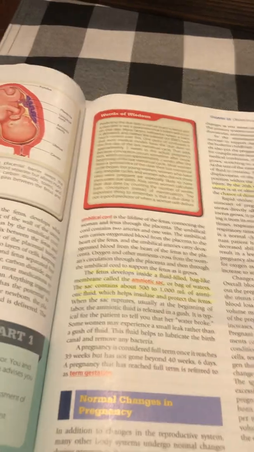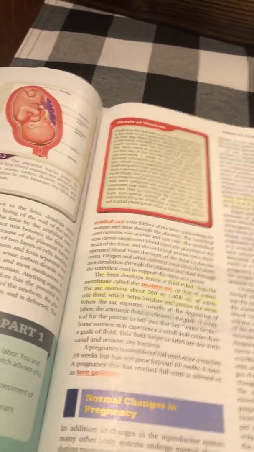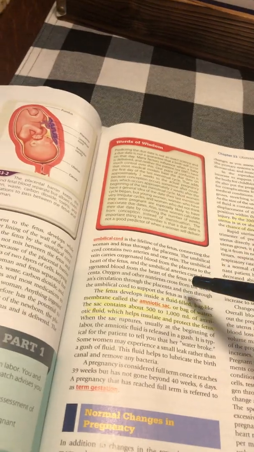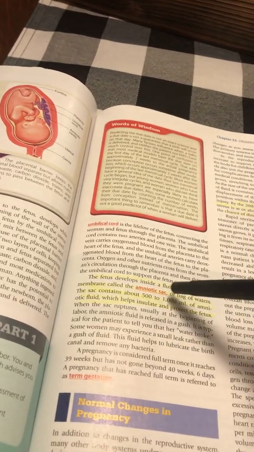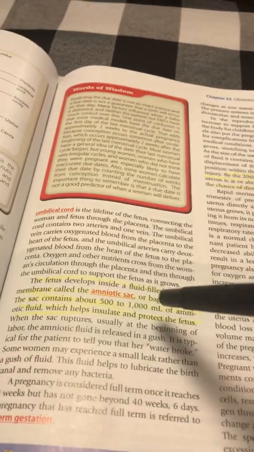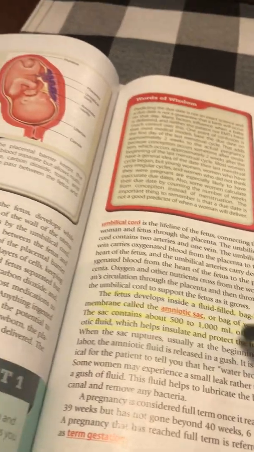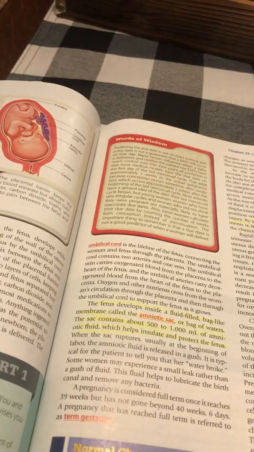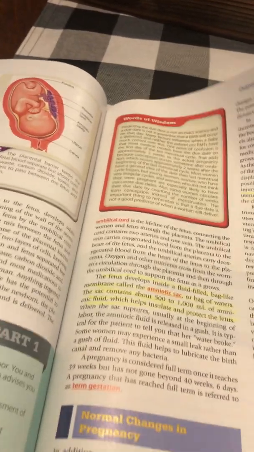And I actually highlighted this section right here talking about the amniotic sac. I believe I was most interested in the amount of fluid that it contains, which it says right here in your book, 500 to 1,000 milliliters. And that helps to protect and insulate the baby.